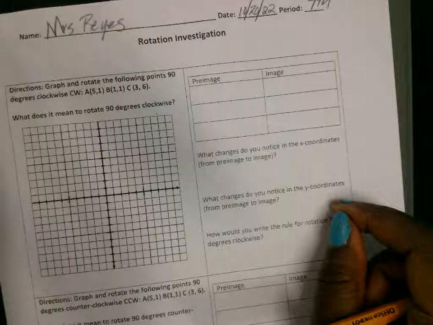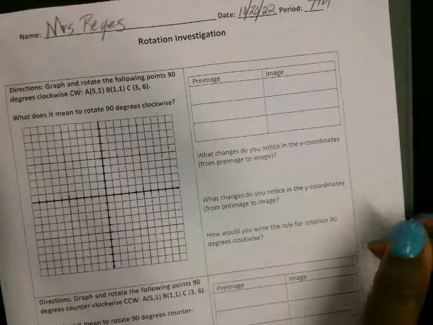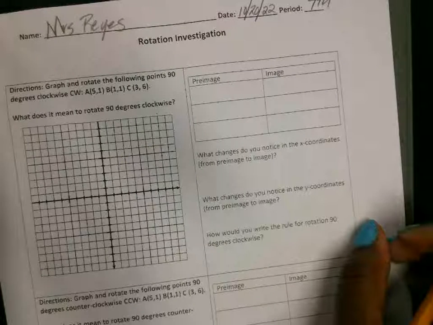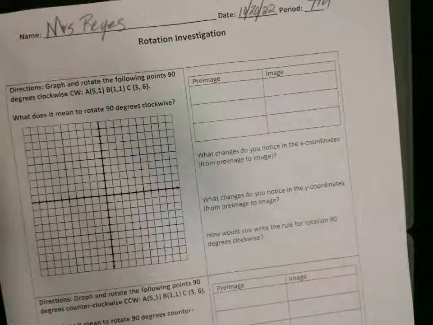Any questions? You have people at your table that you can go to for some help, and I'm going to be walking around to assist you as well. Okay. All right. Let's do it.